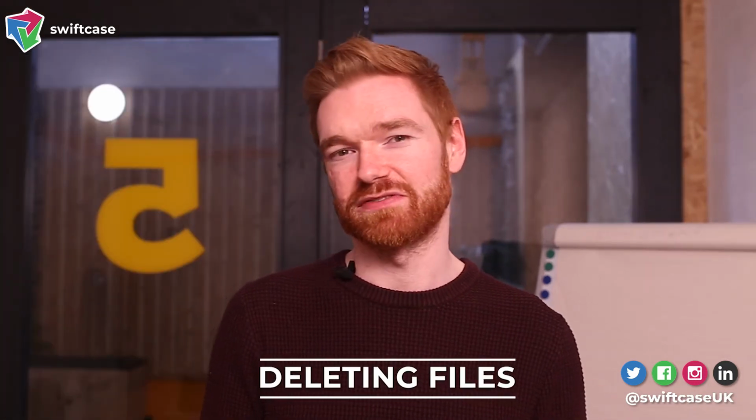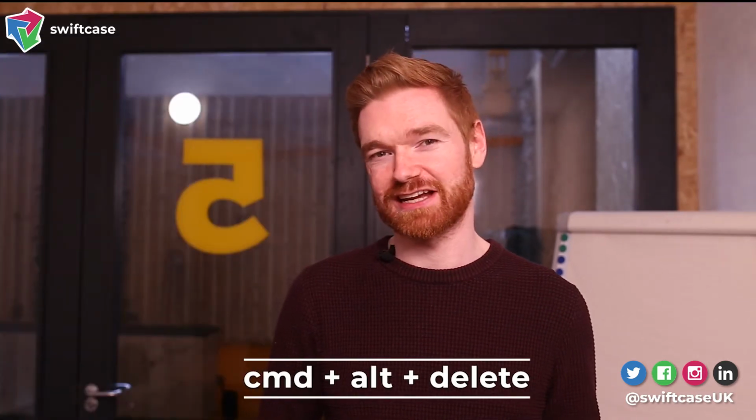Deleting files without moving them to trash. Command, Option and Delete will skip the whole process of taking a file to the trash or whatever it's called, and it'll basically just permanently delete them straight away.